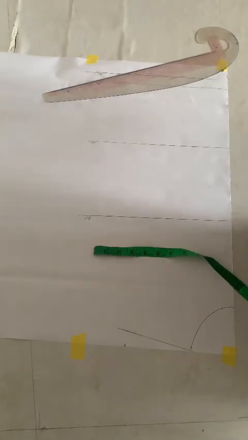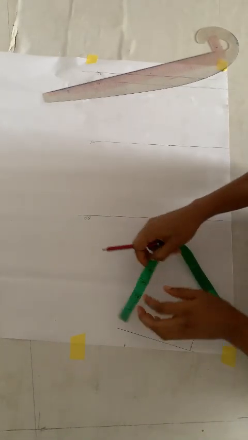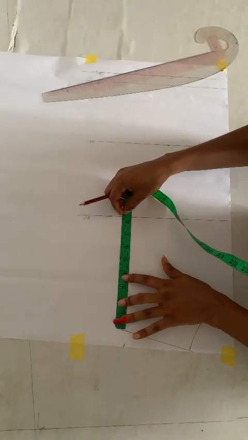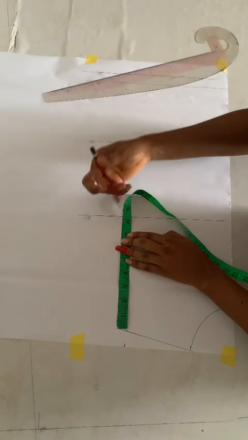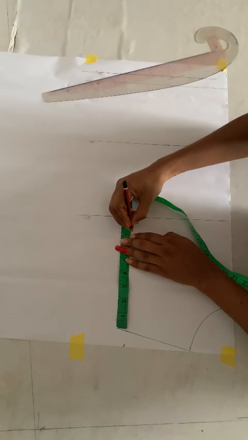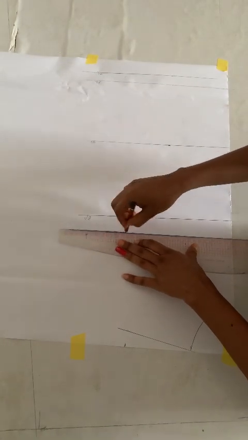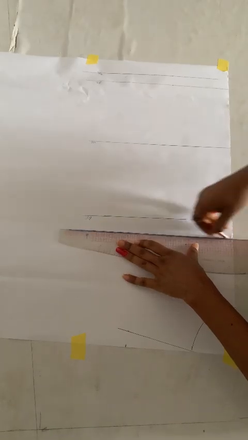So after that, the next thing I'm going to do is to come down by my chest measurements. Mine is 7 inches. To get this, just divide your bust measurement by 6. Whatever it gives you, add 1.5 to it. So that's how to get that measurement. After that, I make that into a straight line.